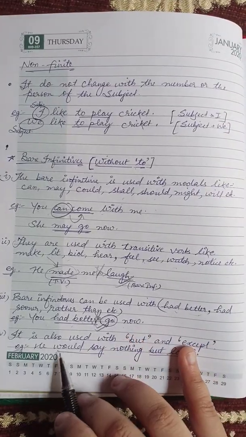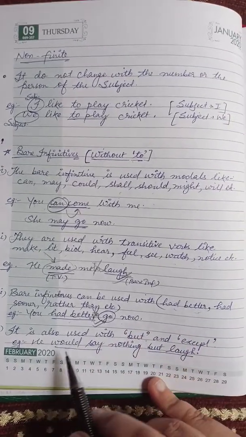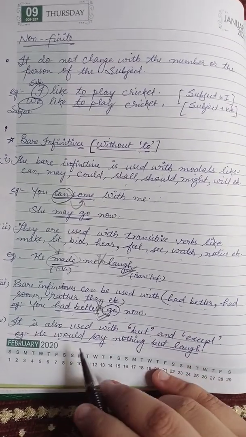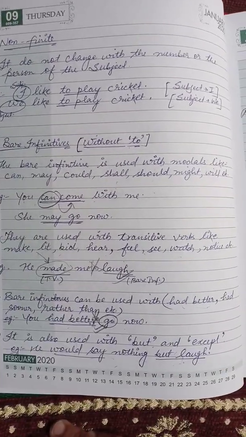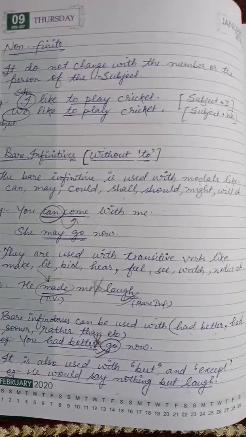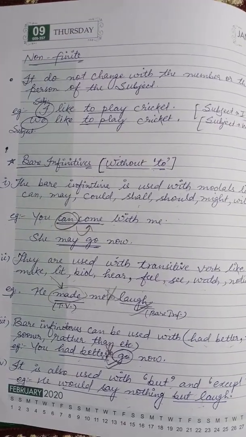One more thing: it is also used with but and except. He would say nothing but laugh. You can't say he would say nothing but to laugh. No. With but also you can use your bare infinitive. If there are more in your book, just go through it, and if you have any query, please do ask me, students.